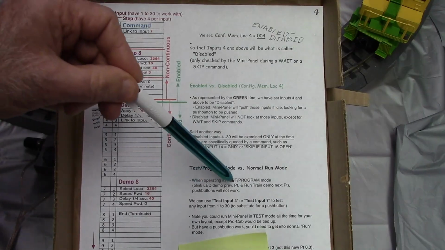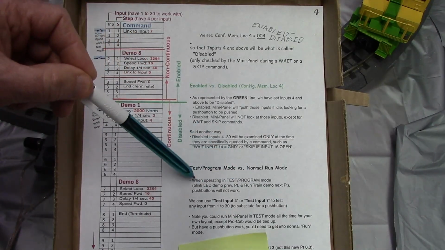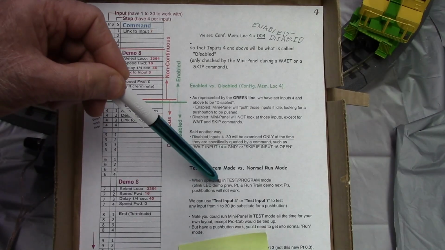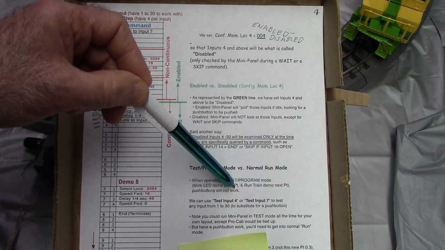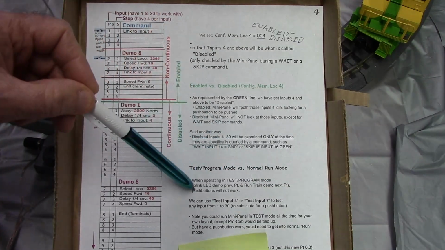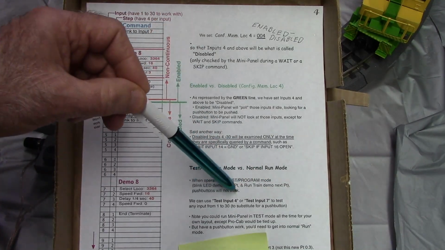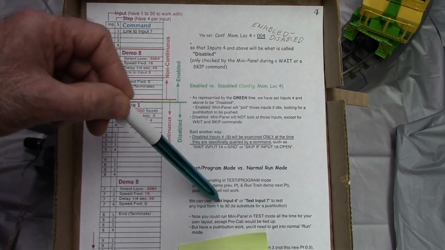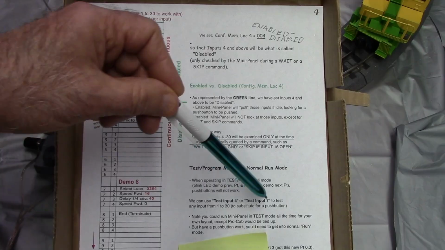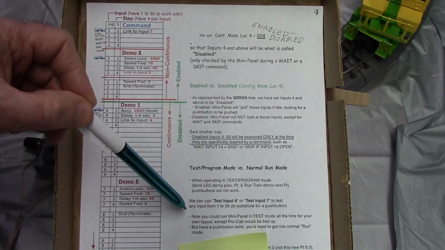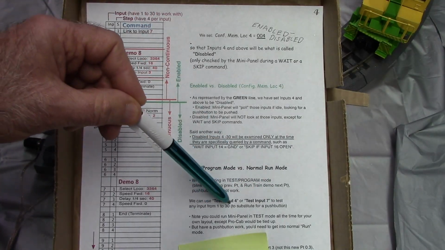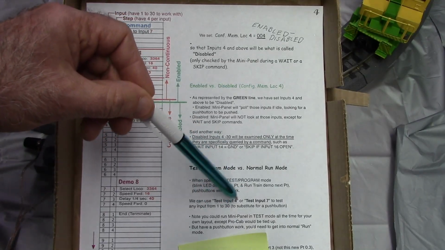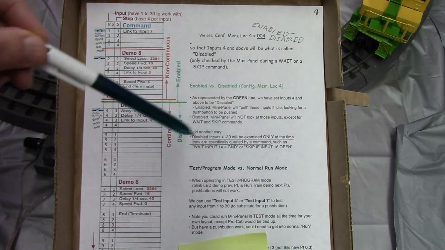And we might mention also test programming mode versus normal run mode. When operating in the test programming mode like we've been doing so far, the radar blink the LED demo in the previous section, in our run train demo, which will be in the next section, the push buttons will not work in the test mode. But we can use test input 4 or test input 7, for example, to test any input from 1 to 30. Basically, we can use our Procab and give a test input command to substitute for push buttons.